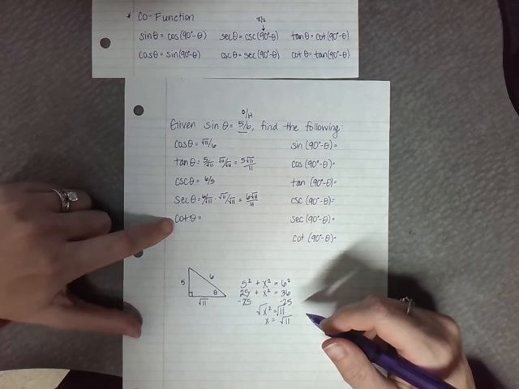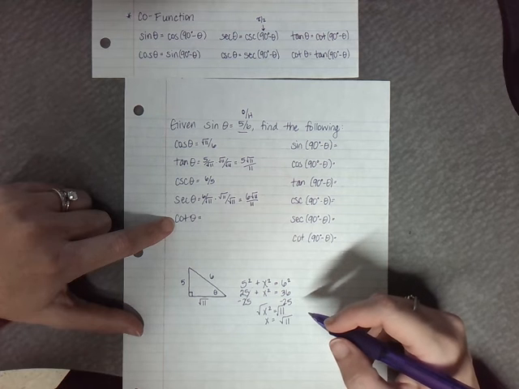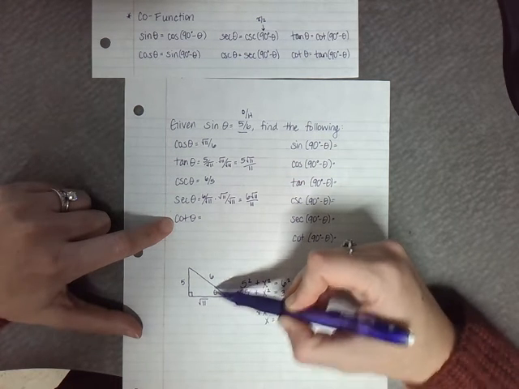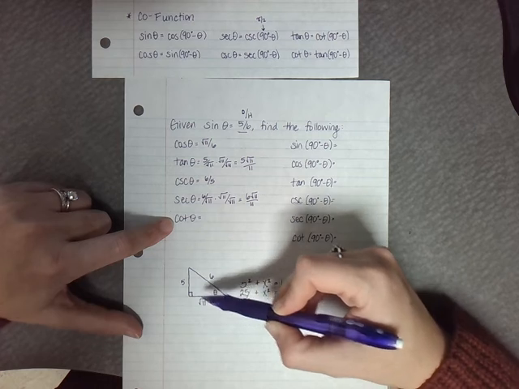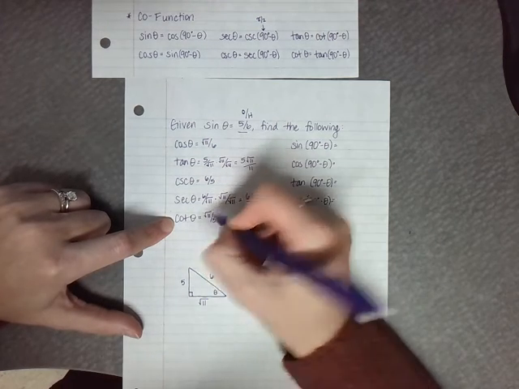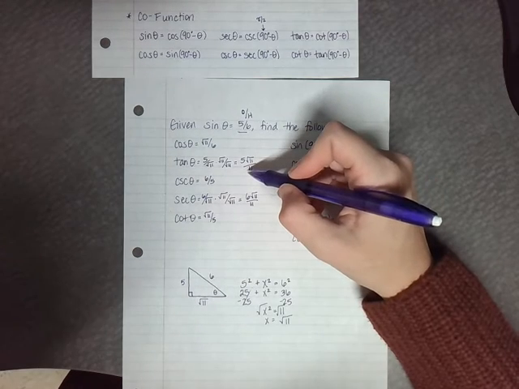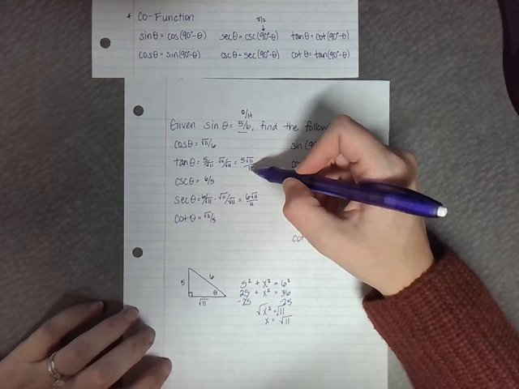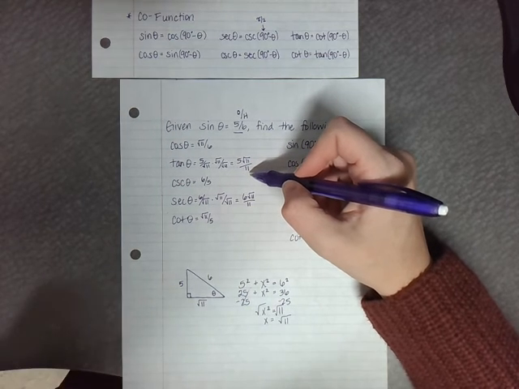And cotangent. If tangent's opposite over adjacent, cotangent is adjacent over opposite. So if you're looking at your triangle and you're looking at adjacent over opposite, that would be square root 11 over 5. Or if you just want to flip tangent, that's fine as well. Be careful when you flip tangent that you always flip the simplest one.